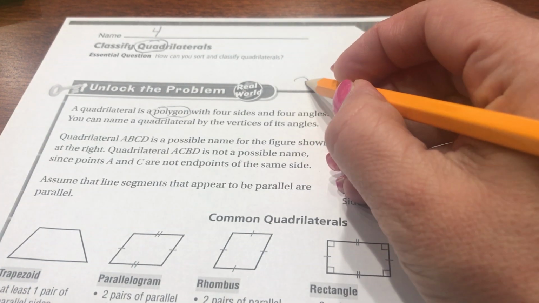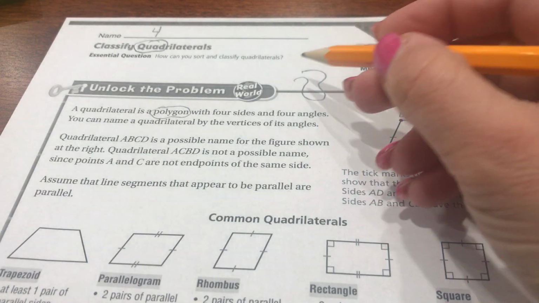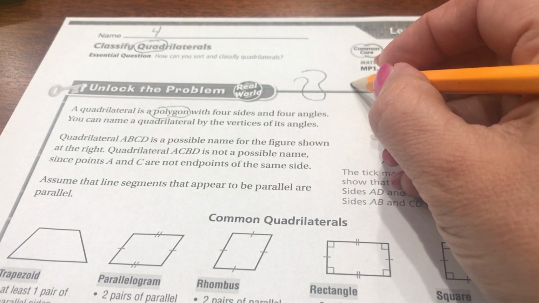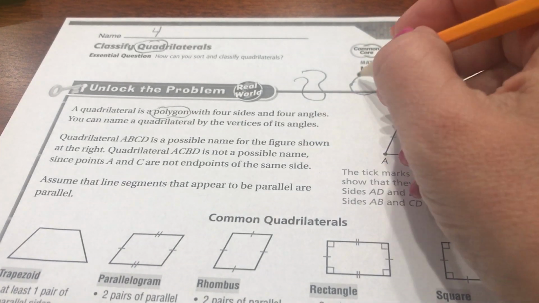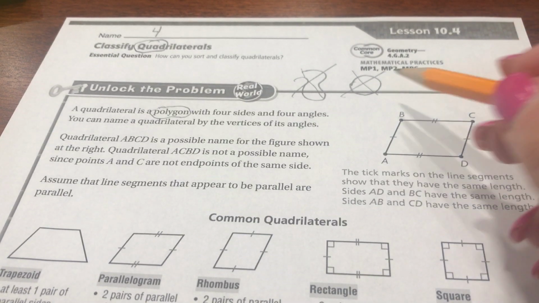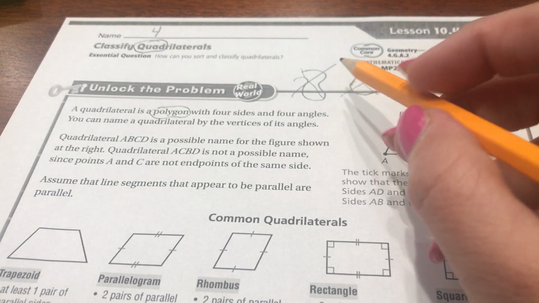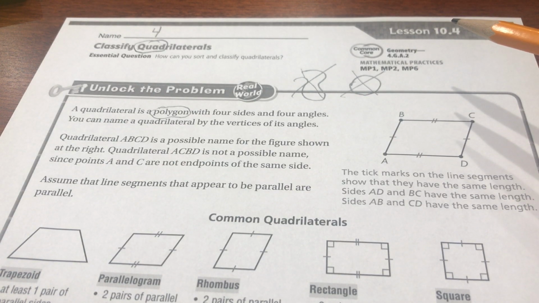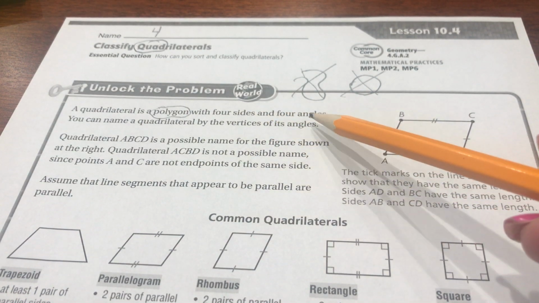So in other words, this is not a polygon because it's not closed. Also, a polygon cannot have curved lines. So a circle is not a polygon. Okay, so it has to be a flat shape. It cannot have curved sides, and it has to be closed. Those are the restrictions to be classified a polygon. So going back, a quadrilateral is a polygon with four sides and four angles.